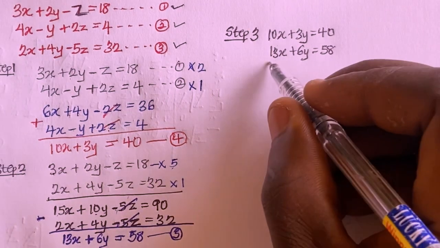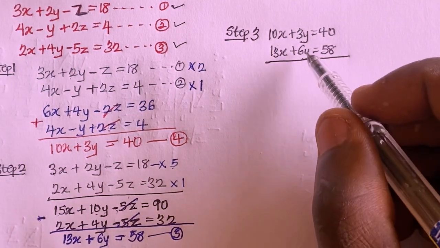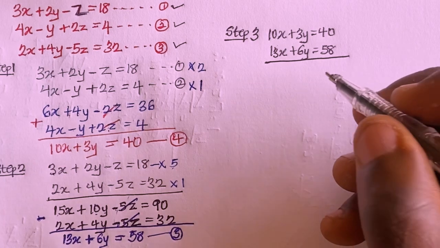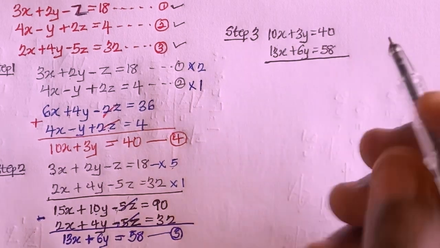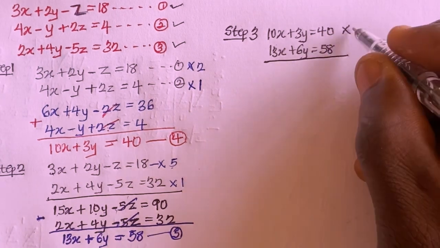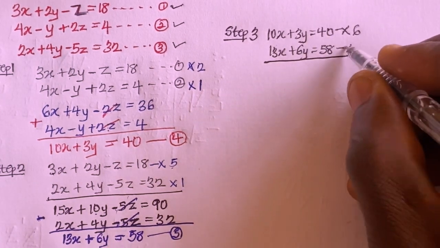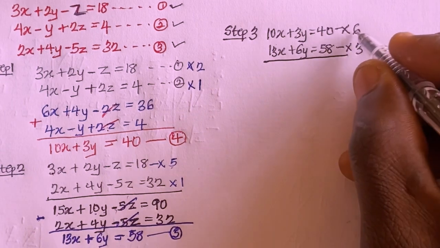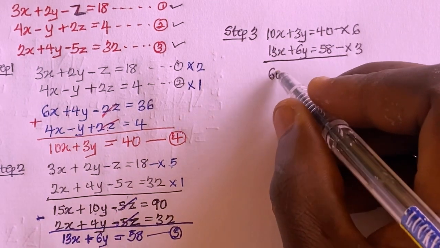So now using the elimination method, let's say we want to eliminate y, right? First thing that we want to eliminate is our y, and we want to solve for x. So we are going to simply multiply this by what? By 6, right? And also we multiply this by what? By 3, right? So 6 multiplied by 10, that's actually 60x, right?